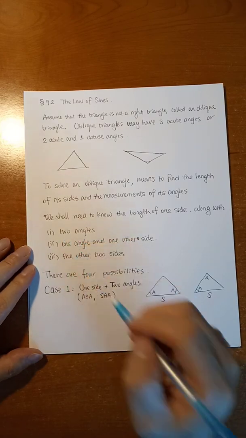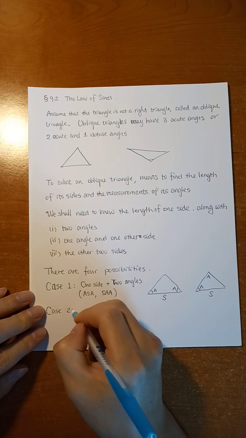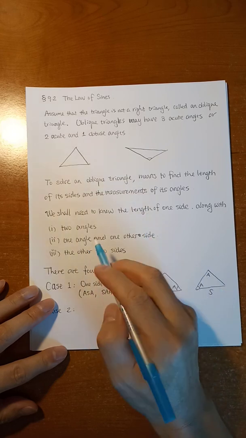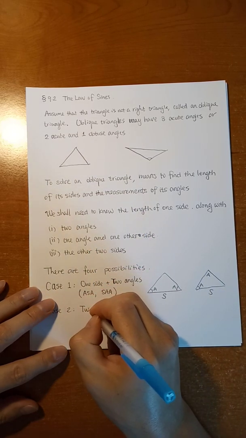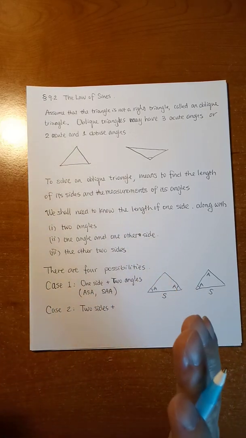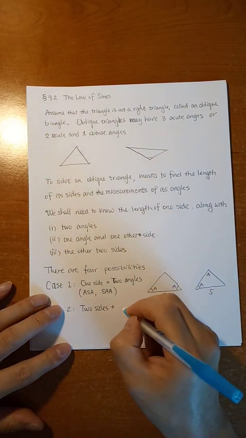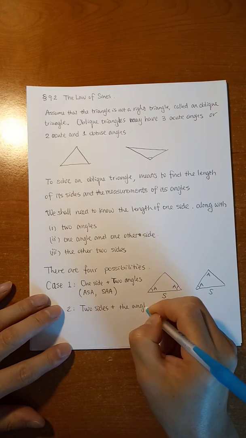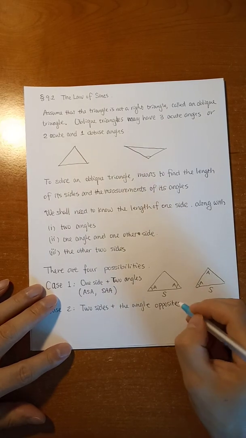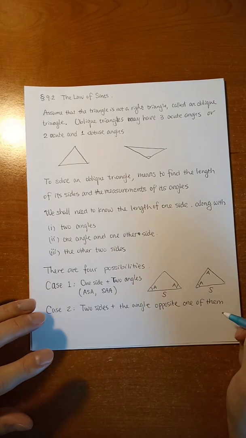The second case: you have one side, one other side, and an angle opposite one of them. What does it mean?